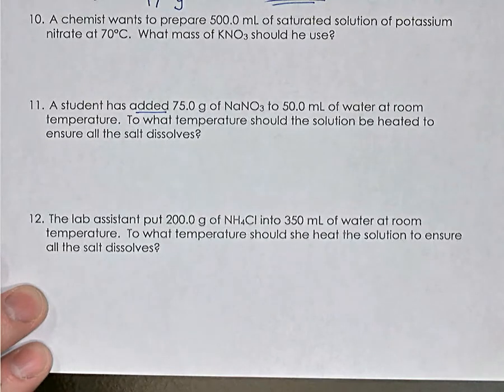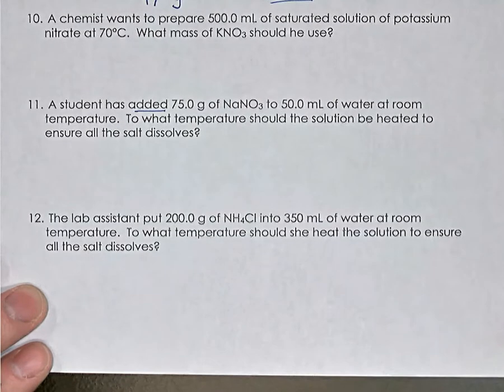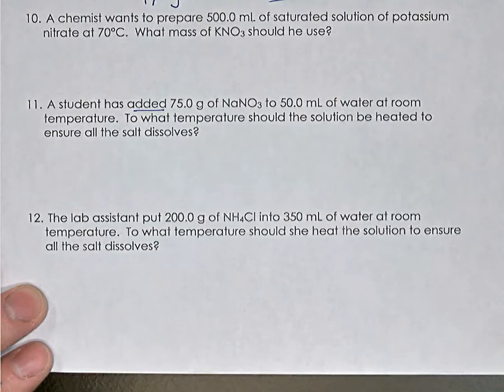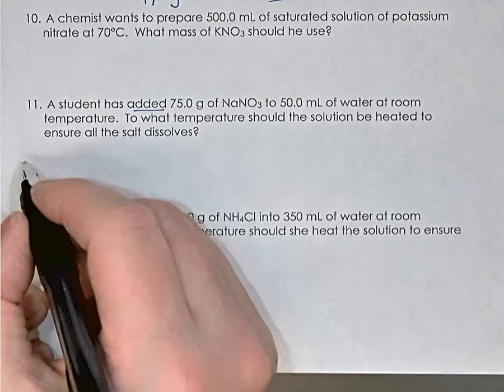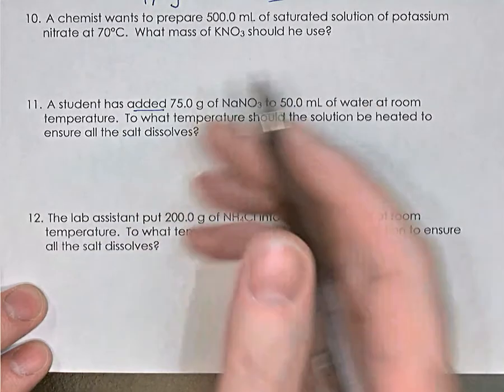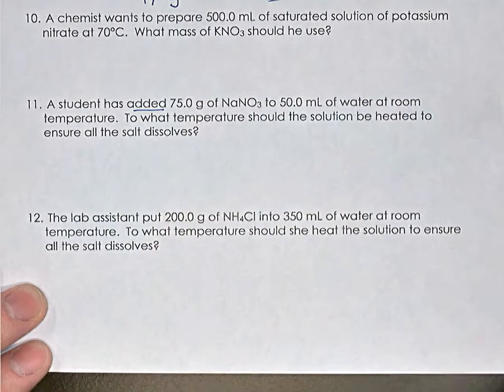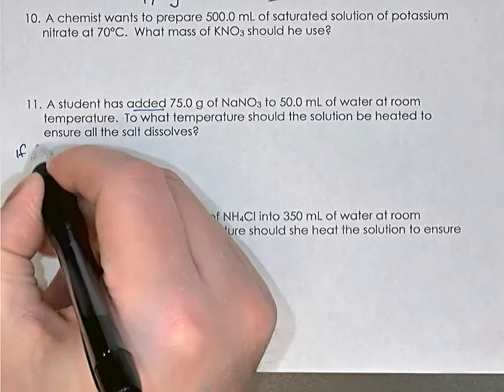You can look at the solubility and compare it, and you'll see that the solution just won't all dissolve. So to what temperature should the solution be heated to make sure that all that salt does dissolve? What I'm going to do is first calculate the concentration of the solution if it were to dissolve.